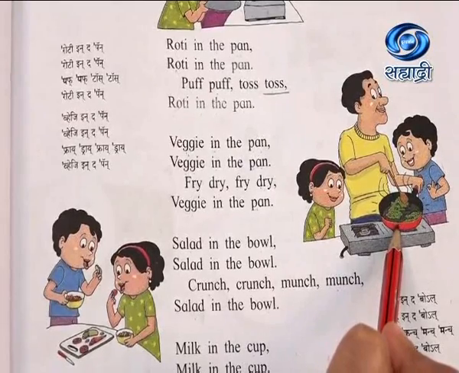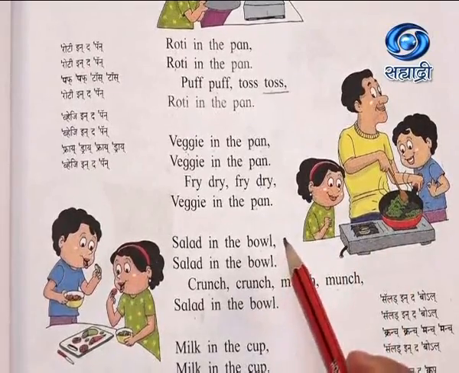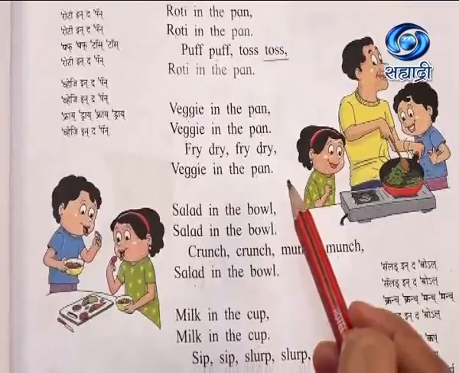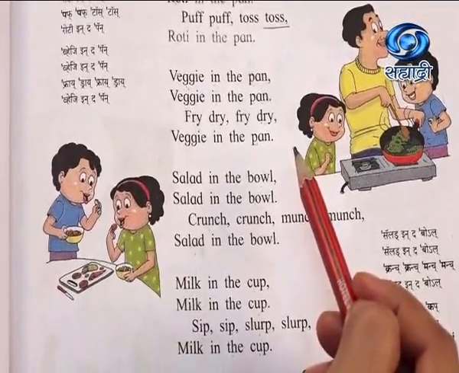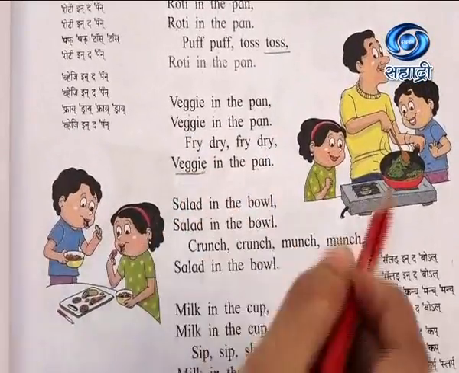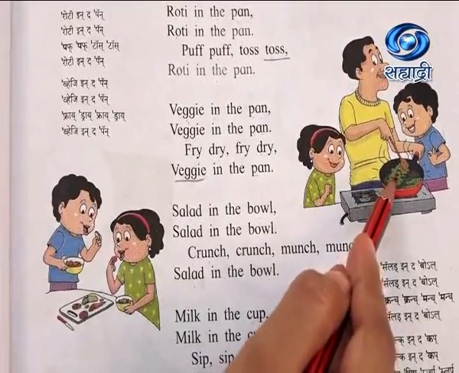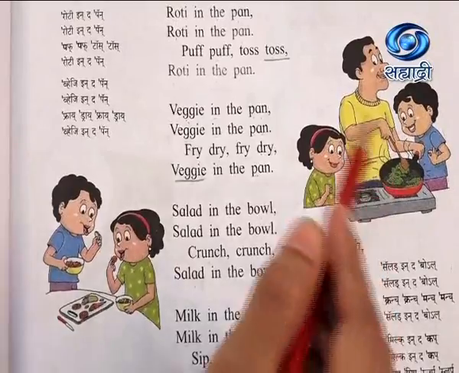Children, we learned 5 new words today. Can you see the last one in this stanza? Yes, veggie. Here they are cutting different veggies and frying them in a pan.